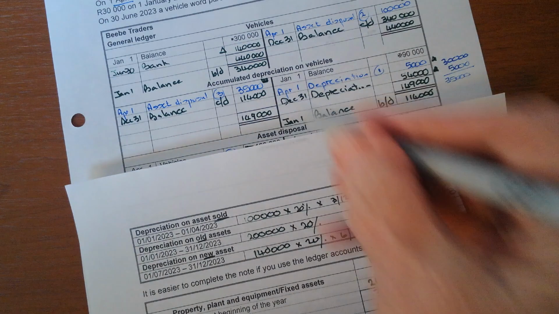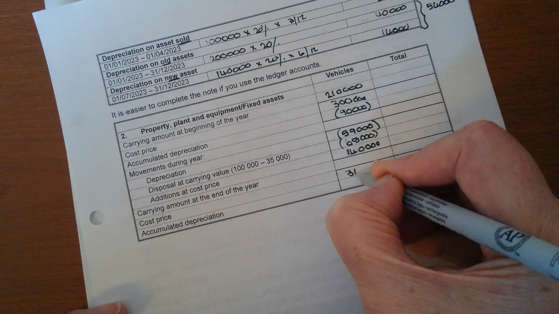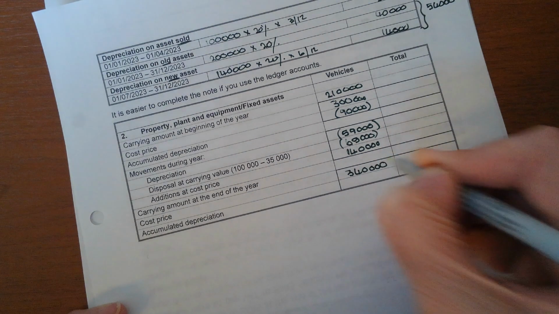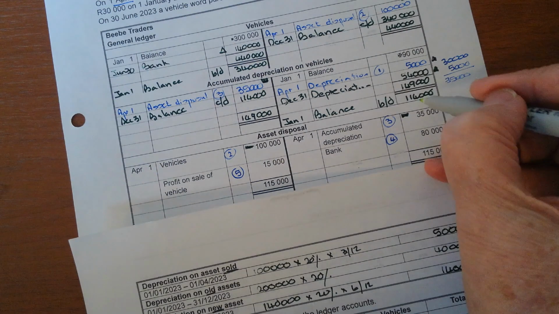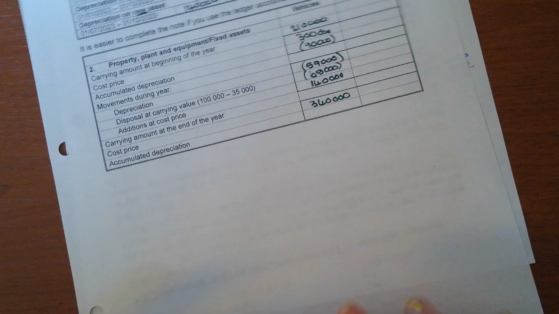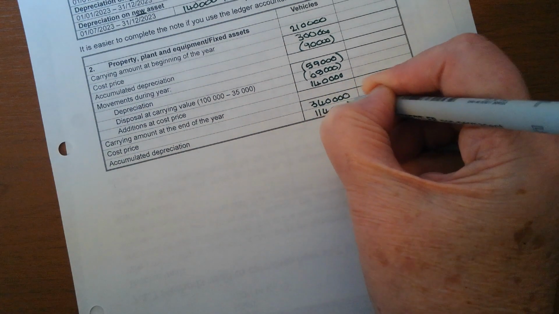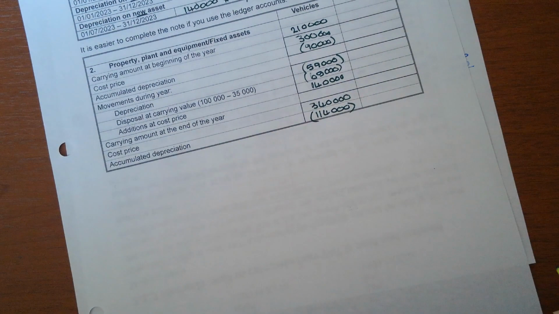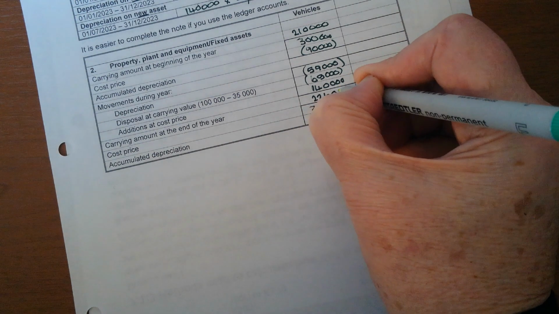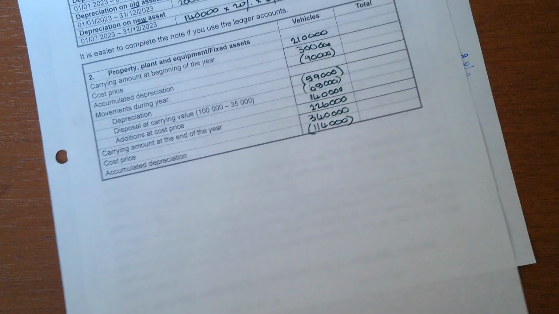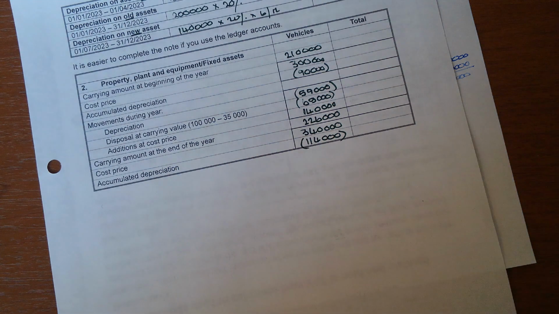Okay, I will use my vehicles, the closing balance, and say the cost price of all the vehicles that I'm still using at the end of the year is 340,000. And then I will look at my accumulated depreciation and say that the total accumulated depreciation at the end of the year is 114,000, and that will give me 226.